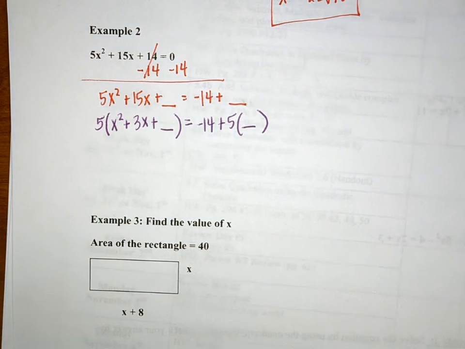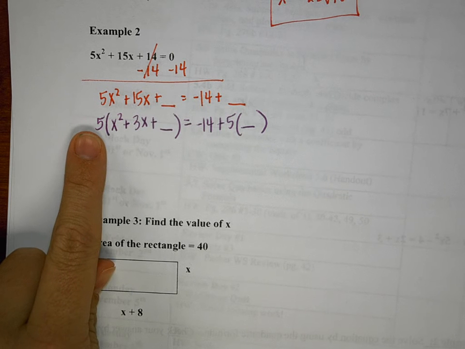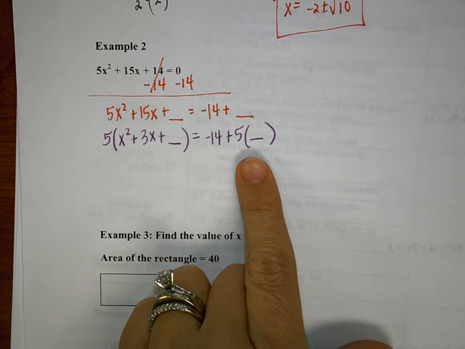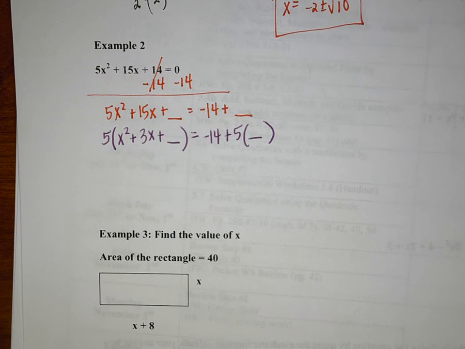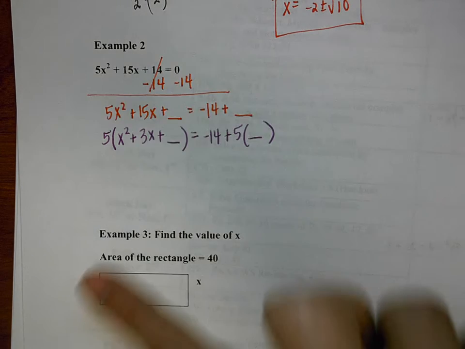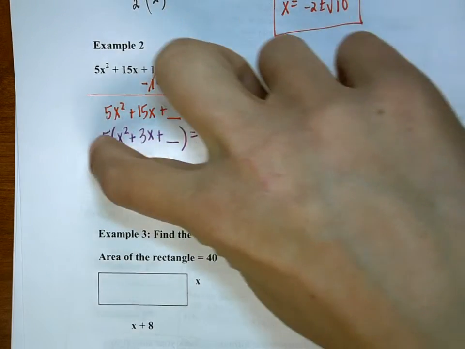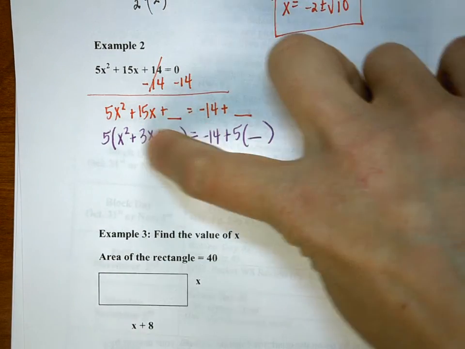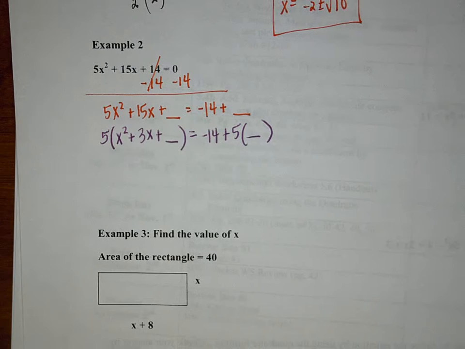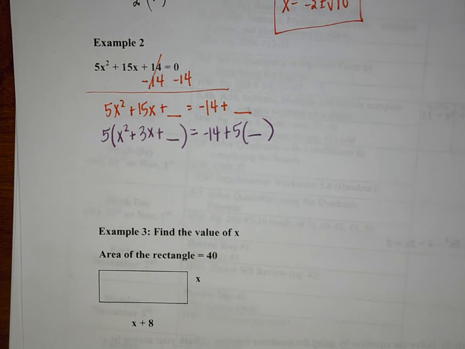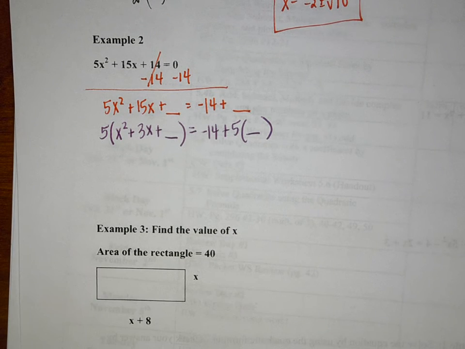That's the one thing you need to remember: if you factor a number and you have a number outside of this parenthesis, you need to have a number outside of this blank as well, because you have to be fair, right? If I were to multiply this through, I would end up with 5 times x squared, 5 times 3x, 5 times my blank. Since I have 5 times my blank on this side, I need 5 times my blank on that side. So if I'd taken out a 2, I would have had a 2 there, right?